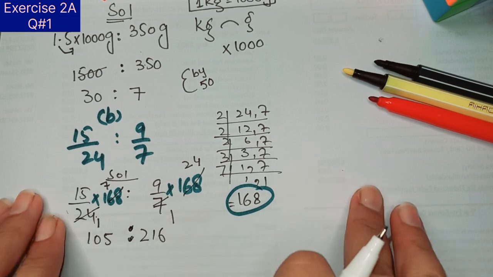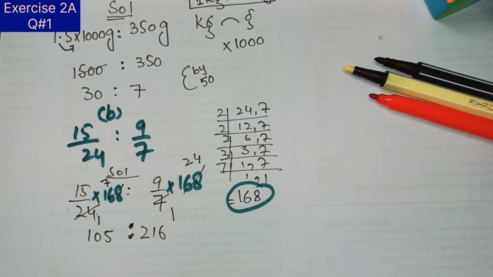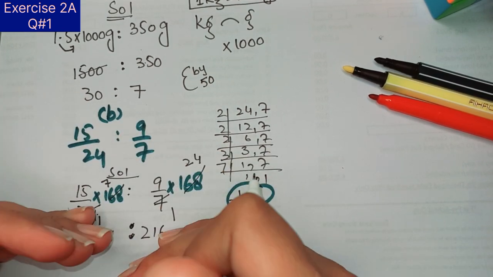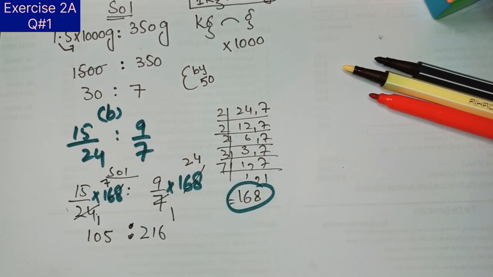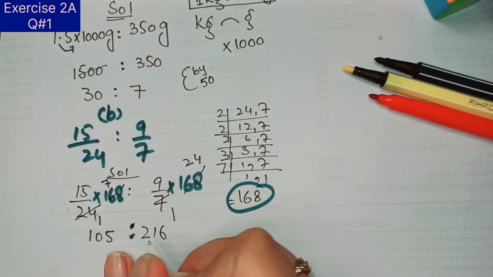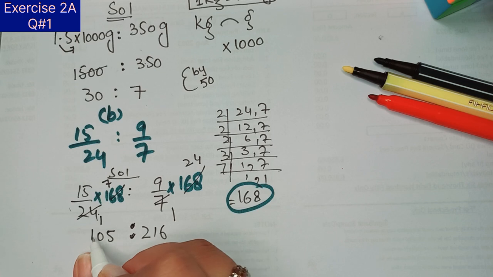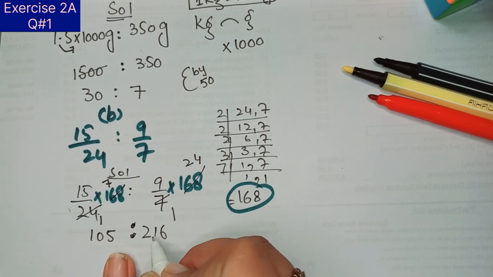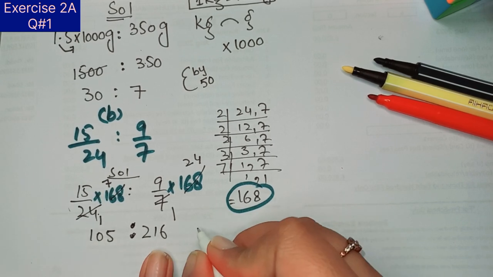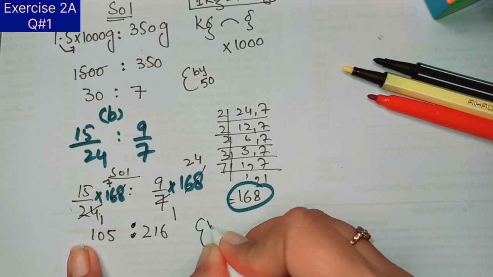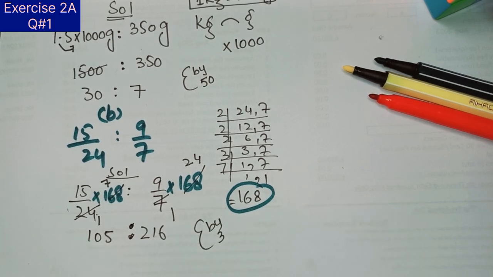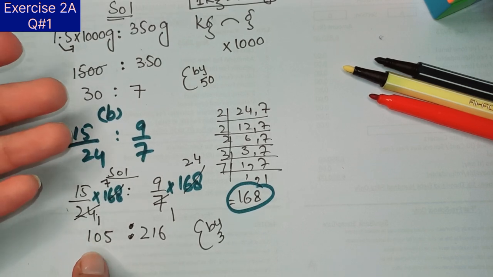Now we have to further simplify it. Up till here we removed the fraction. Now students, you can see that 5 plus 1 is 6, 6 plus 1 is 7, plus 2 is 9, so we can divide it by 3. I checked by the divisibility rule whether it is divisible by 3. We sum the digits, which gives 6, and 6 can be divided by 3.